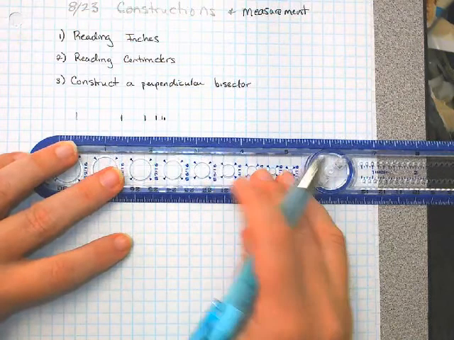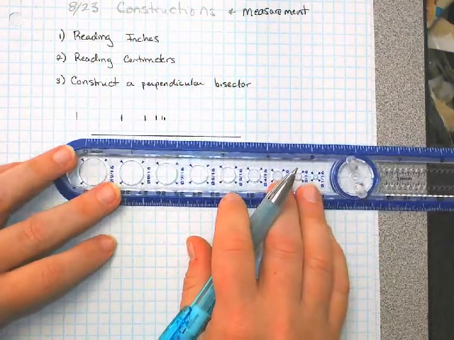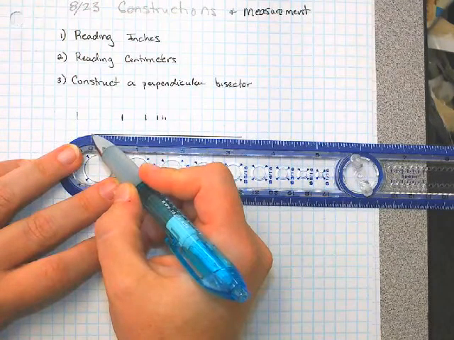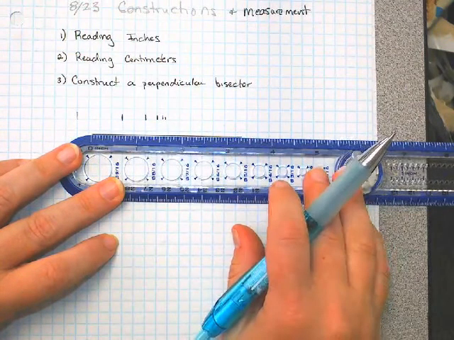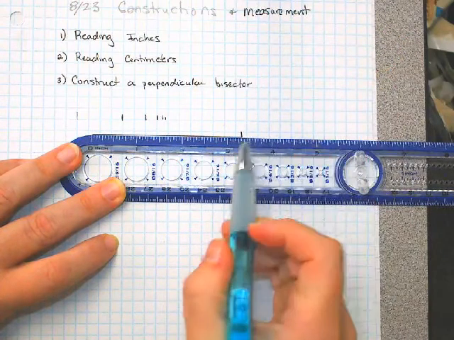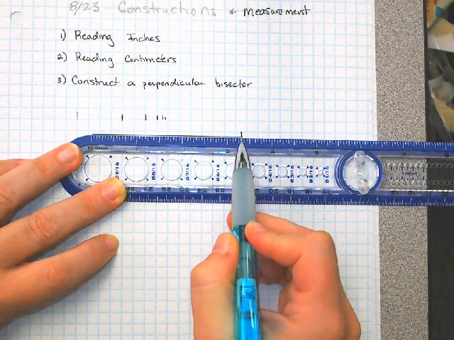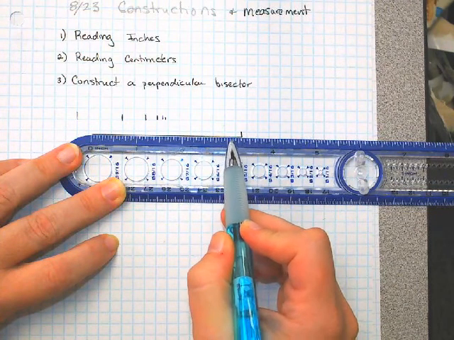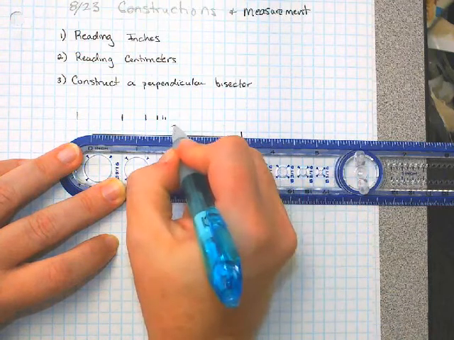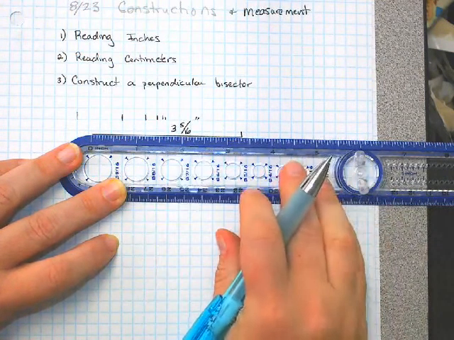For example, let's make a random line. It's a line segment. If we are going to measure this, we set our 0 at one end of the line and then look at the other end of the line and see where we line up. There we are. So this is 3. The little ones are 1/16. So 1, 2, 3, 4, 5 16ths. This is 3 and 5/16 inches.